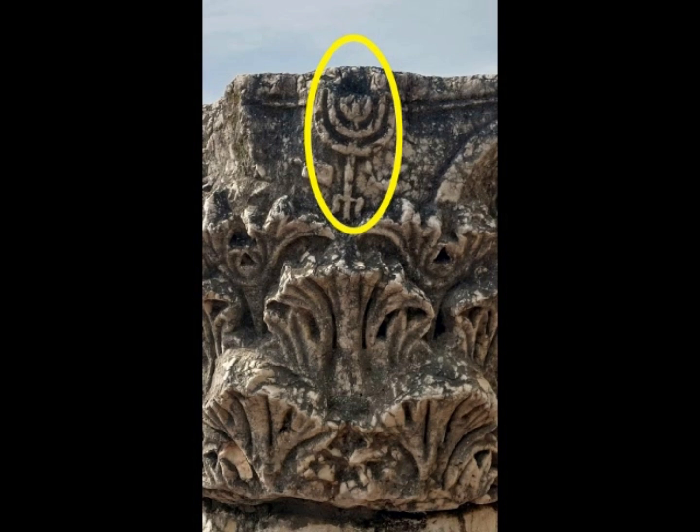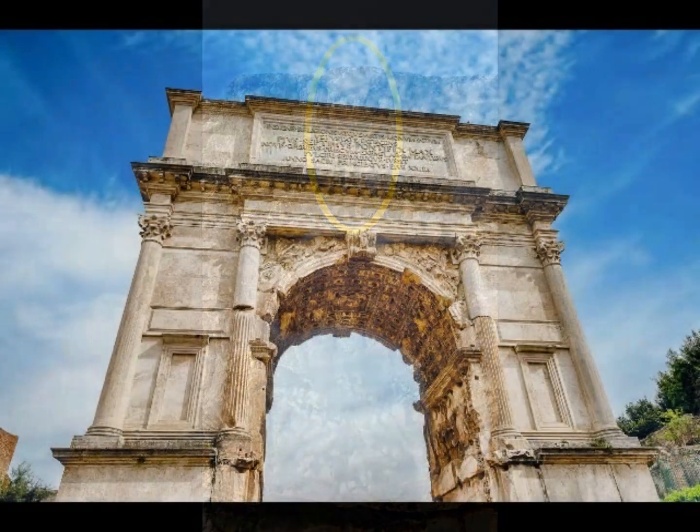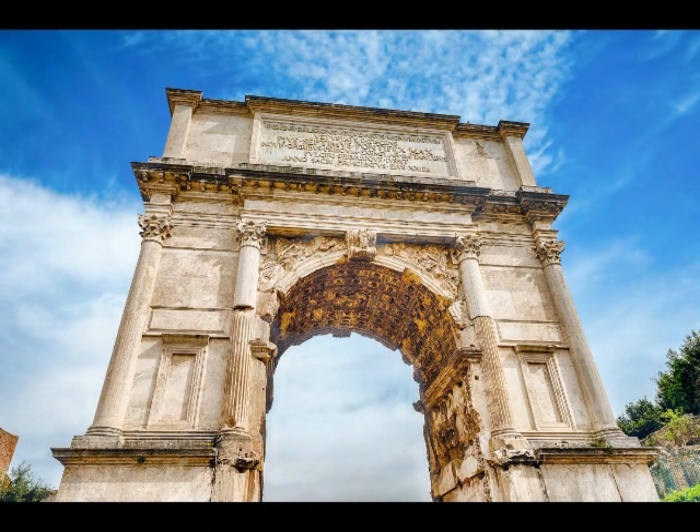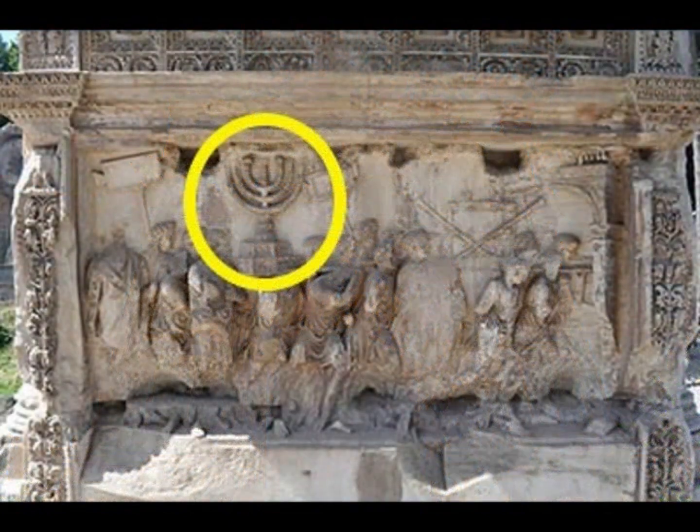If you go to Rome and you go to the Arch of Titus, triumphal Arch of Titus, who destroys Jerusalem, very famously or infamously, depending on your point of view, they have a relief on the arch of Jewish slaves carrying the gold menorah that was in the temple.